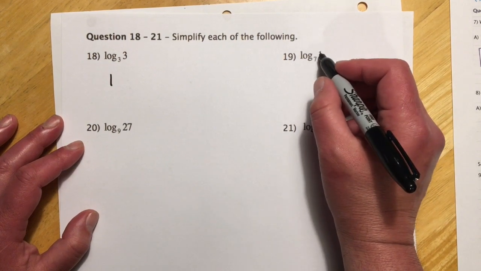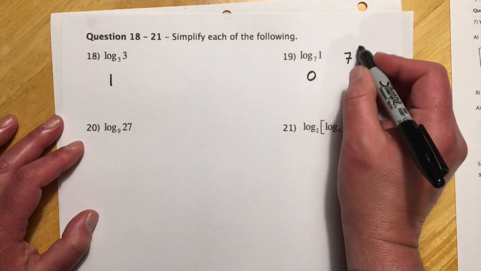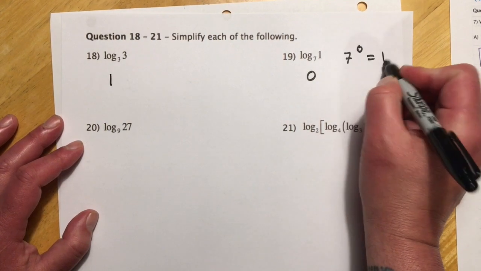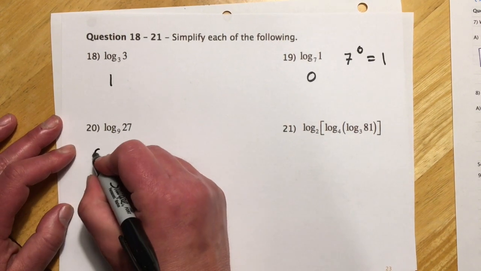What do I raise 7 to get 1? 0, because it's the exponent that I would raise 7 to. So 7 to the what? 0 makes 1. This one, what do I raise 9 to get 27, is the not easy one.